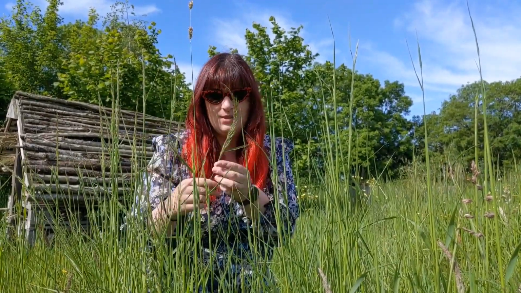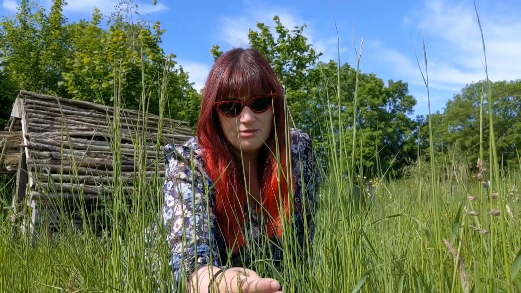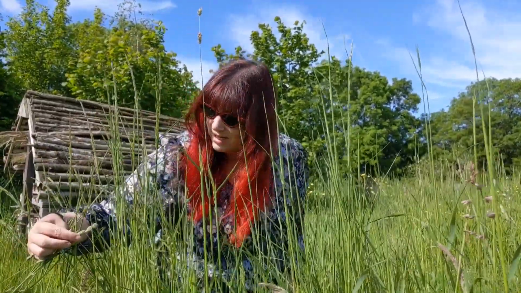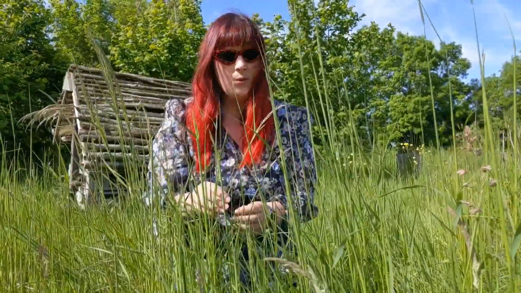So we've got, for example, false oat grass here, which is definitely one that you'll see absolutely everywhere. We've got Yorkshire fog down at the front here, again very characteristic, one that you can easily get your eye in. Other species that we've got here, we've got cocksfoot, again another easily recognisable one. But the best way is to learn some of these simpler species, and it'll give you confidence to be able to do the others.